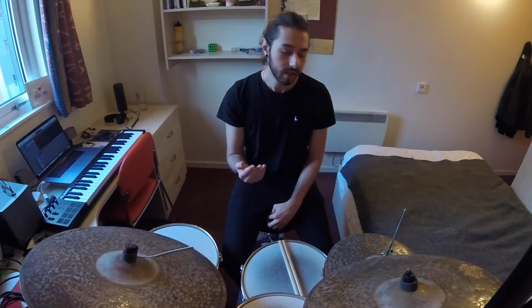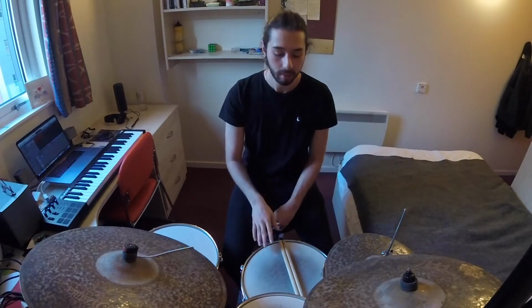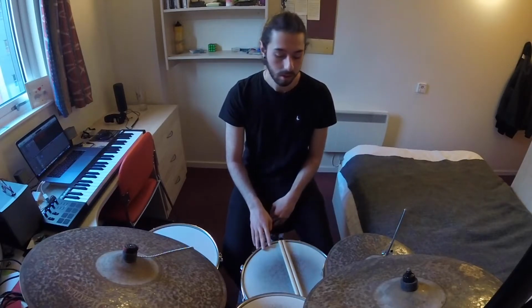So an exercise that you can do to start off is play crotchets on the hi-hat and then play the 7 different combinations on the snare, and I'll demonstrate them now. So this is the first pattern, playing crotchets on the hi-hat, and the first part of the triplet on the snare drum.